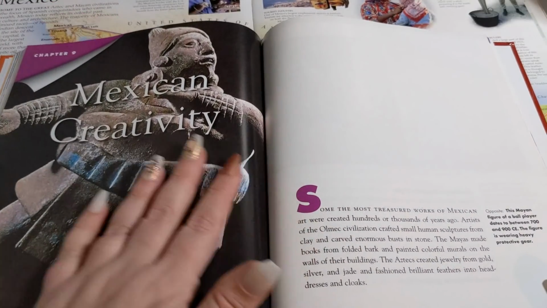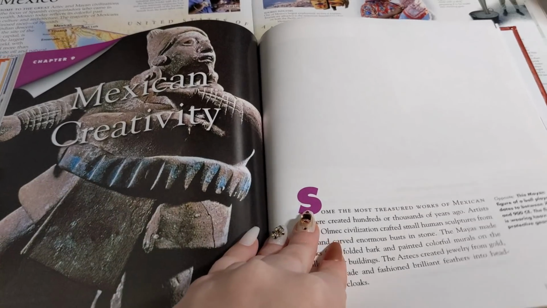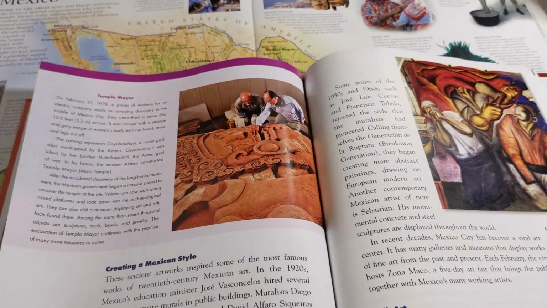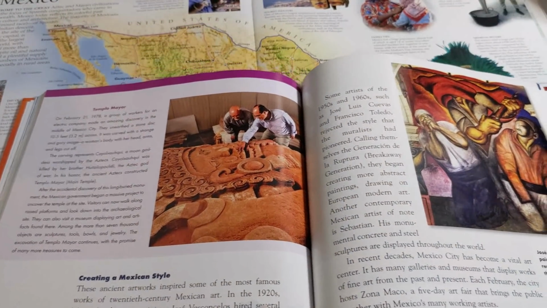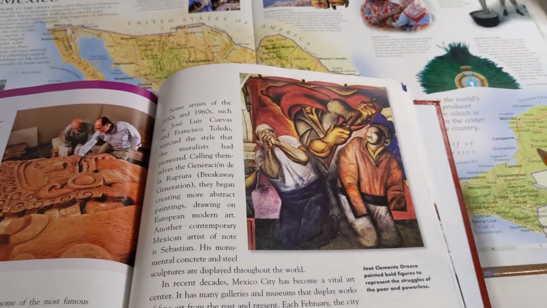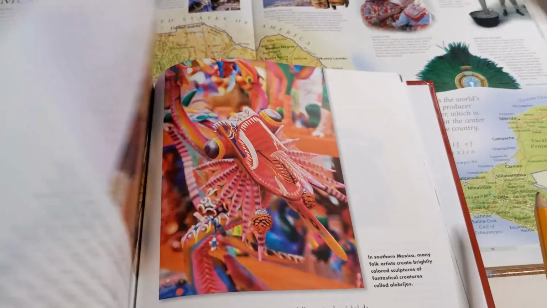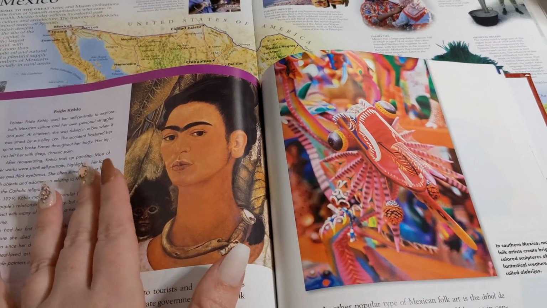And look at this, a Mayan ball player. Really precarious sport. And of course, very famously, sometimes the losers got sacrificed. Some excavations here at Templo Mayor. And some very famous art here painted by José Clemente Orozco. And of course, Frida Kahlo is probably the most famous Mexican painter.